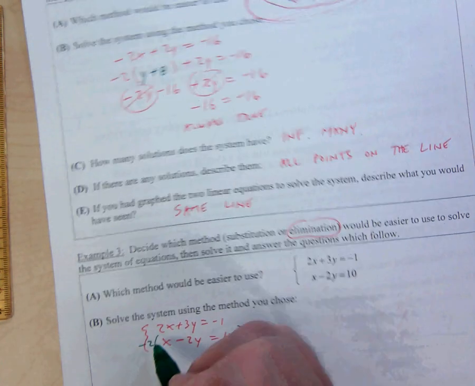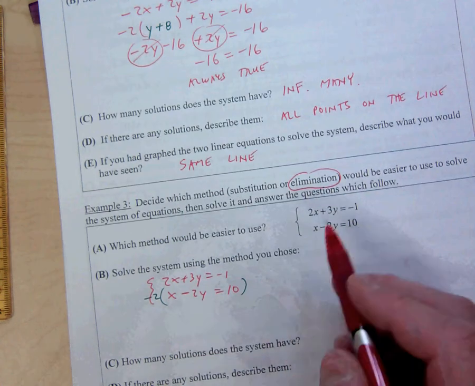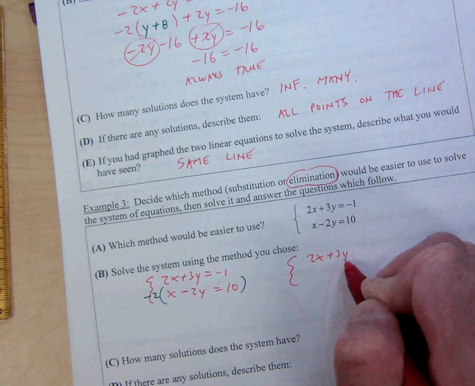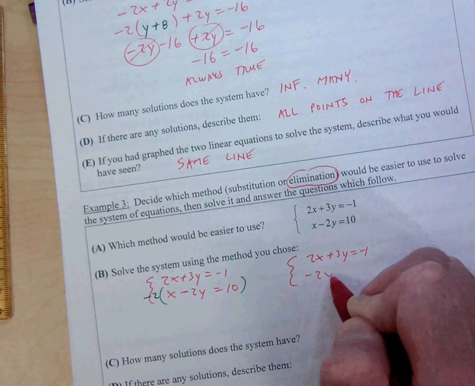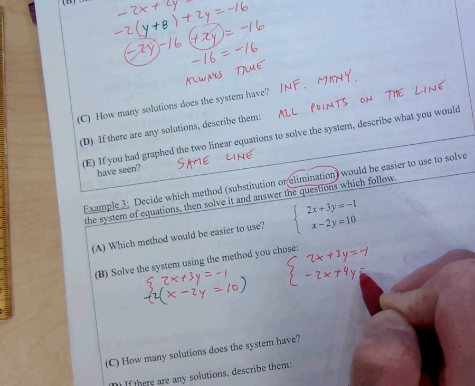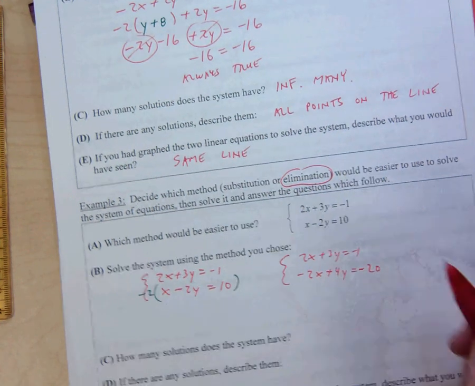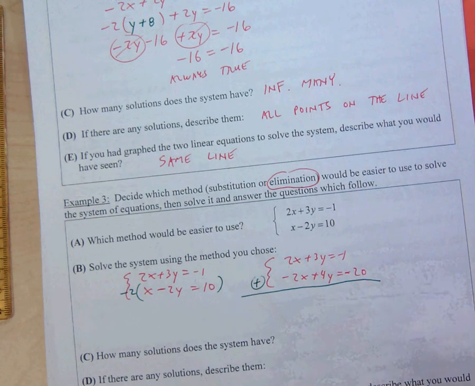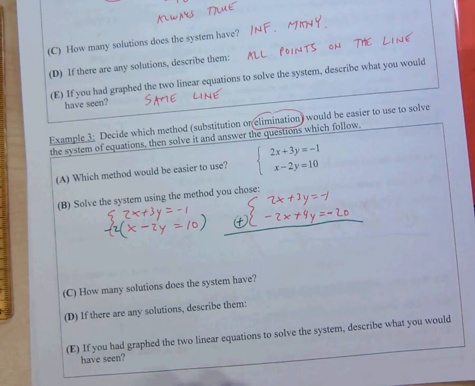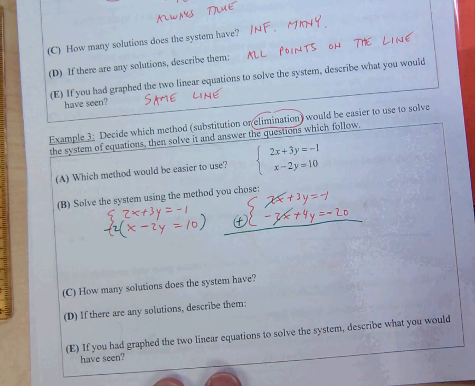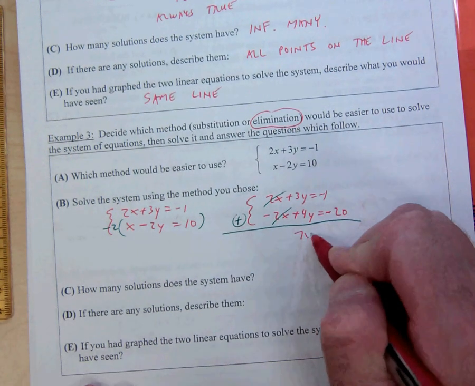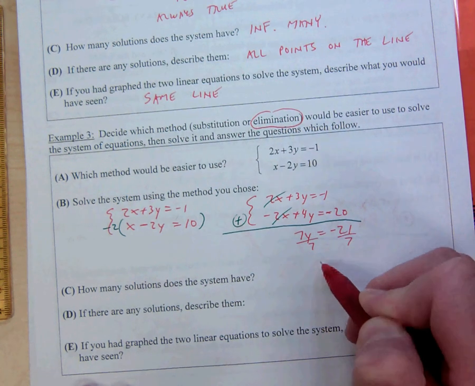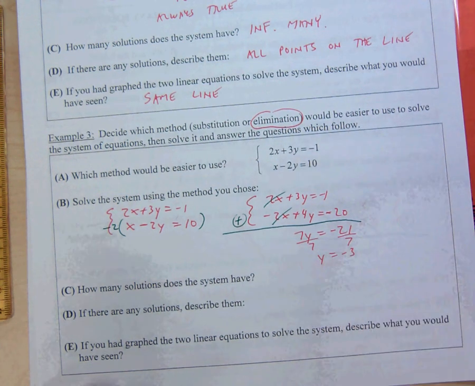Okay. And then I'm going to rewrite it, giving me -2x plus 4y equals -20. And now I'm going to add them together straight down. Is that clear? What happens, guys? Yeah, the x's cancel, and you get 7y on the left side, and you get -21 on the right side, which you can finish by dividing by 7. And you get y equals -3.